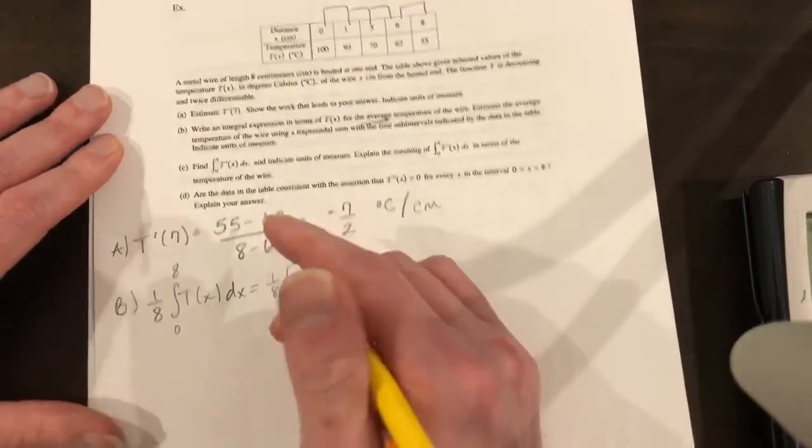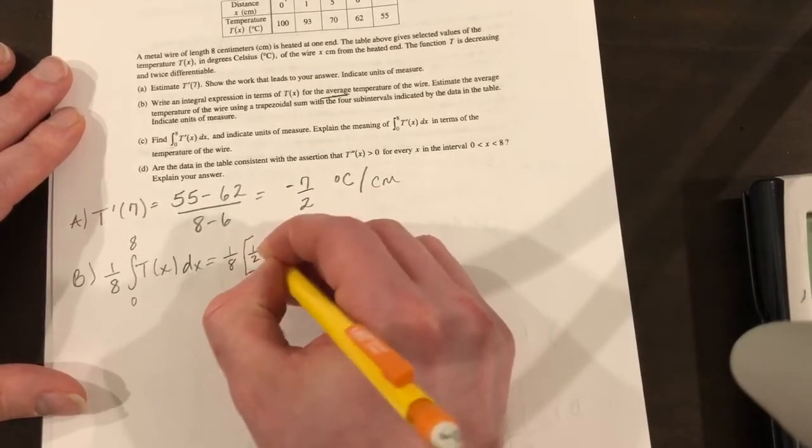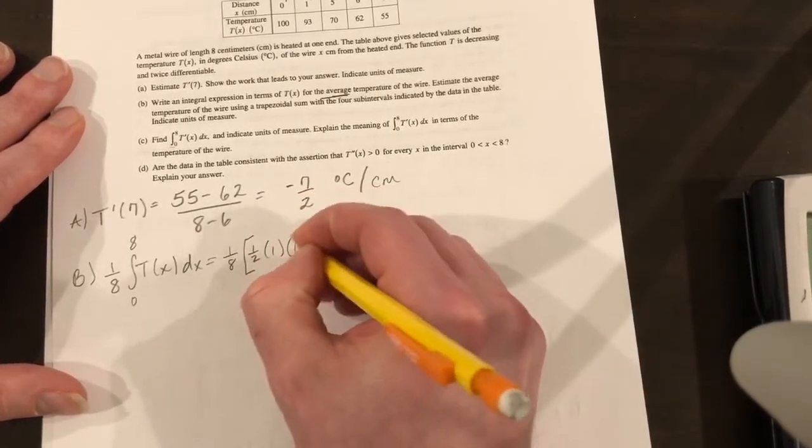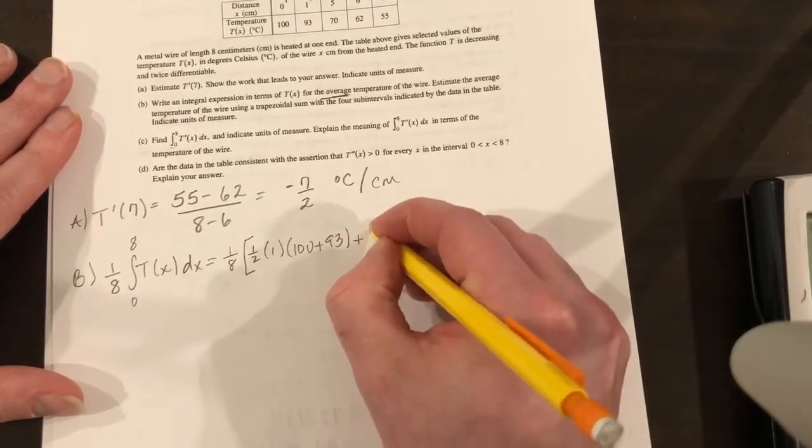I'm going to go through and write these numbers down real quick, so I don't mess up talking and writing at the same time.